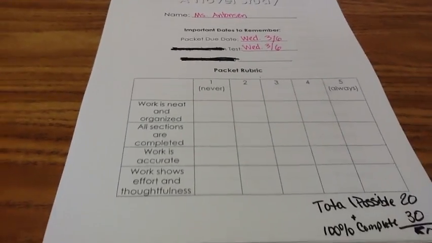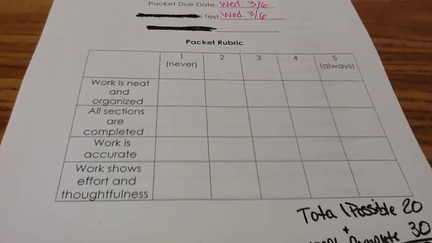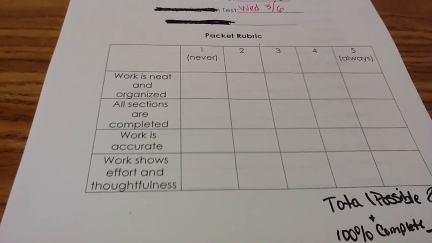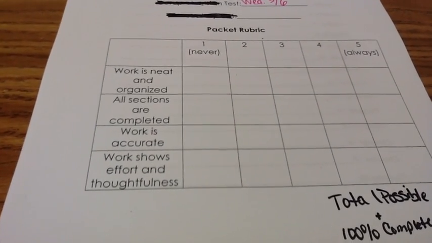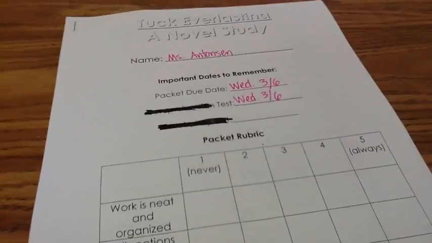You can leave the rest of the packet blank. This is how the assignment will be graded. So you will be graded on whether or not your work is neat and organized, all sections are completed, the work is accurate, and the work shows effort and thoughtfulness. You will also be graded on completion of the packet itself.